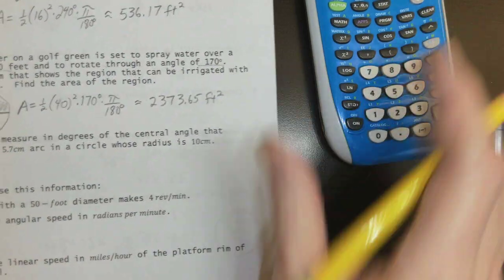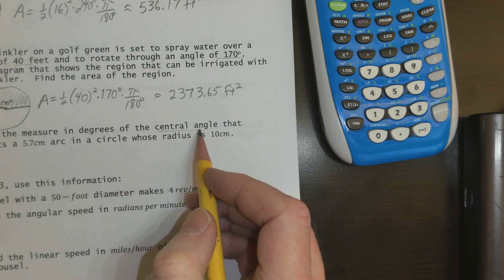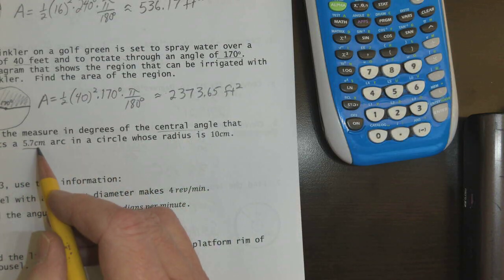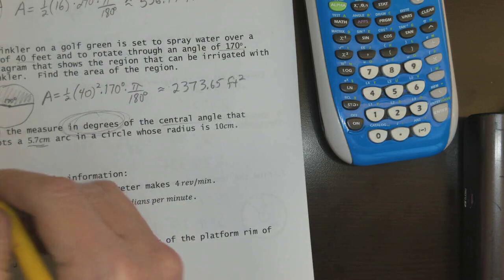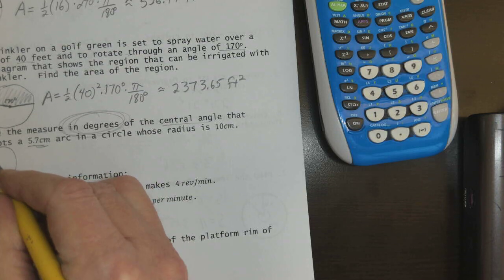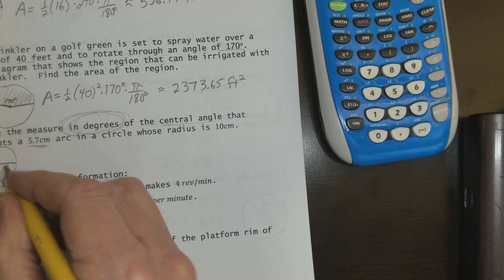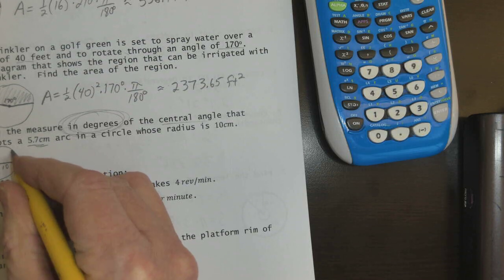All right, 11. Give the measure in degrees of the central angle that intercepts a 5.7 centimeter arc, whose radius is 10. So I'll put the radius here is 10. 5.7, let's go up about like this.